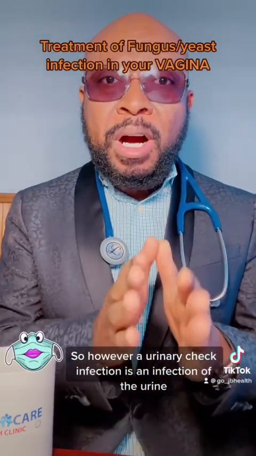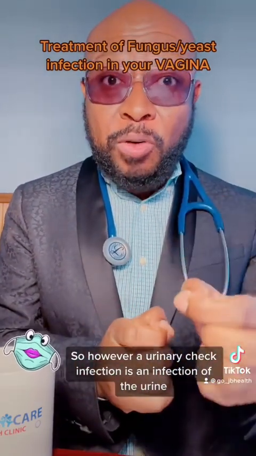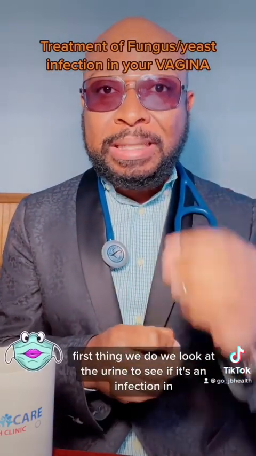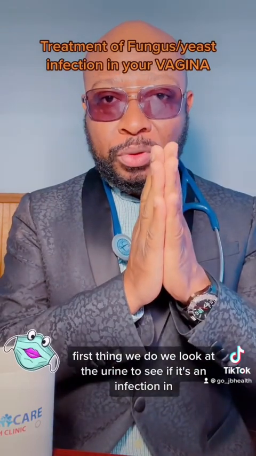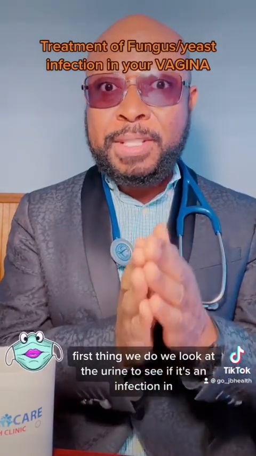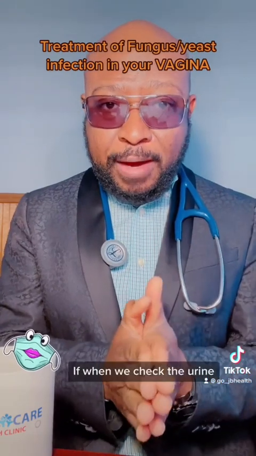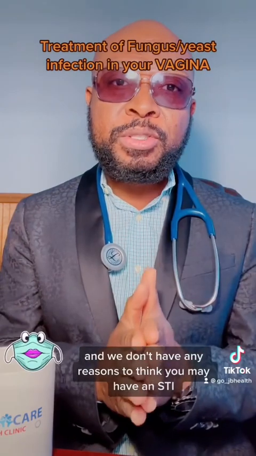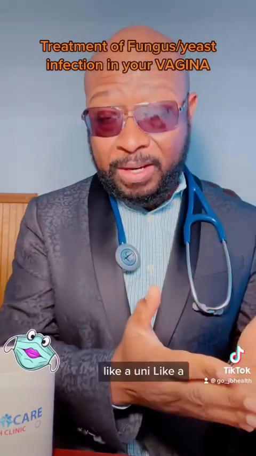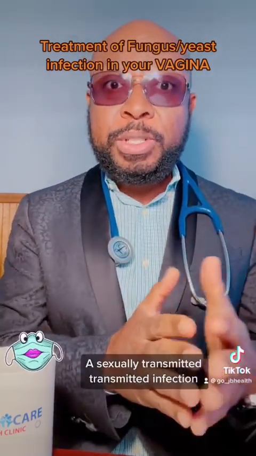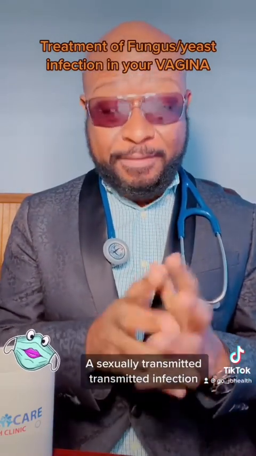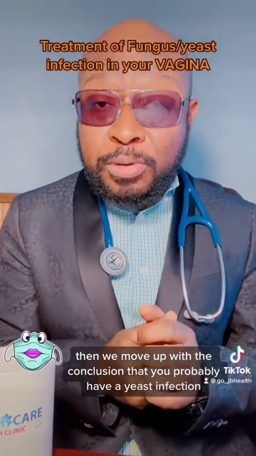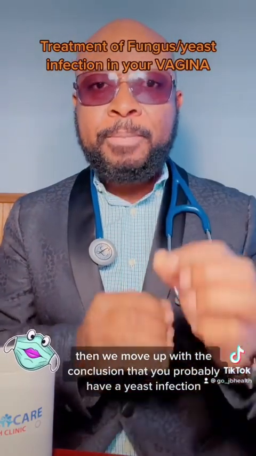However, a urinary tract infection is an infection of the urine. So if you come here and you have those symptoms, the first thing we do is look at the urine to see if it's an infection in the urine. If the urine shows no infection, and we don't have any reason to think you may have an STI, a sexually transmitted infection, then we move up to the conclusion that you probably have a yeast infection.